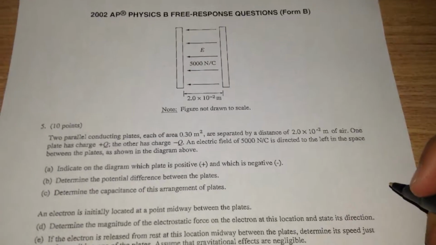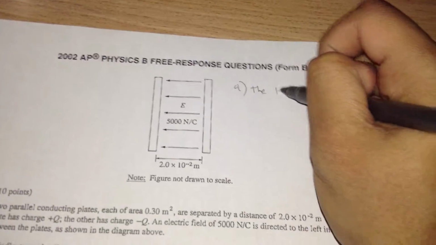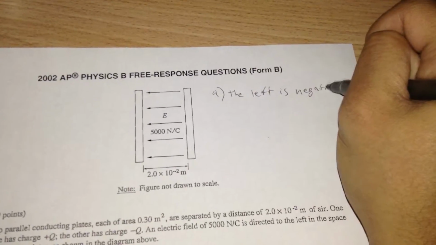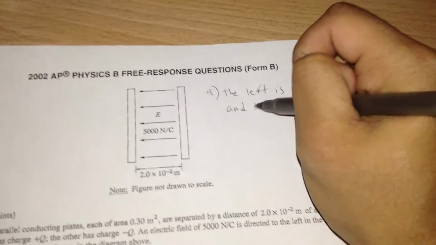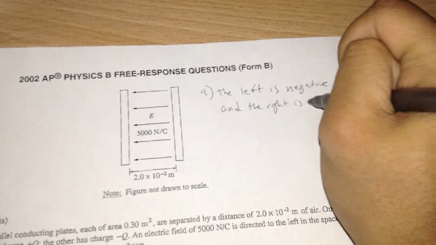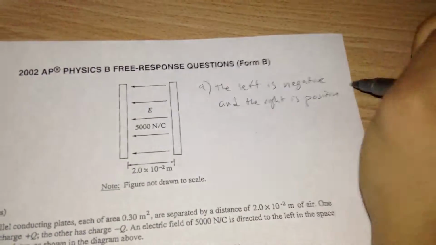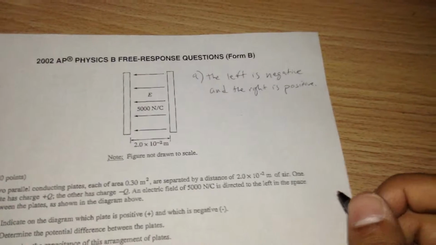in the diagram above. So part A is asking, indicate on the diagram which plate is positive and which is negative. The answer for that is right over here. The left is negative and the right is positive. That's true because you go out of positive into negative.